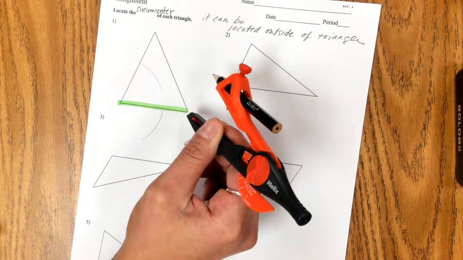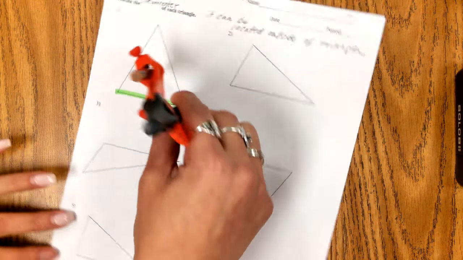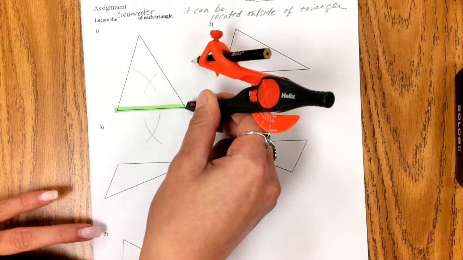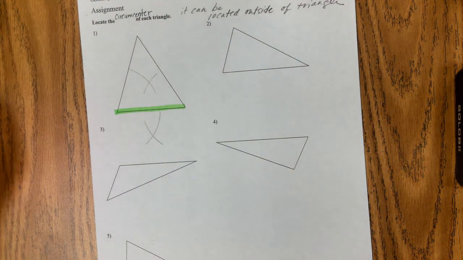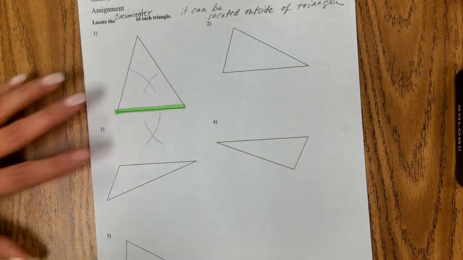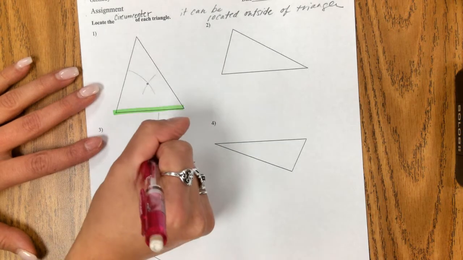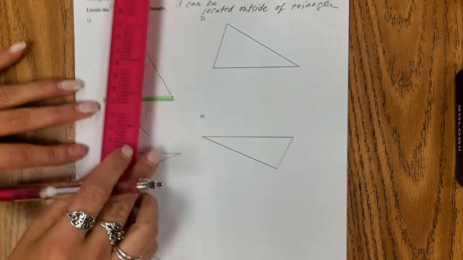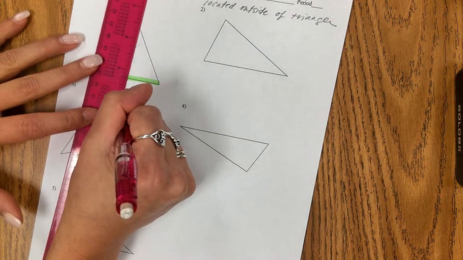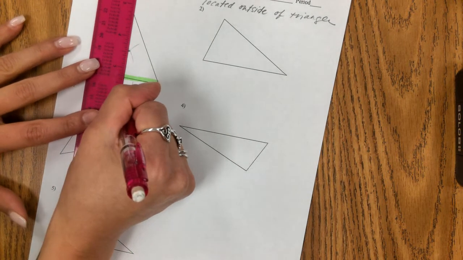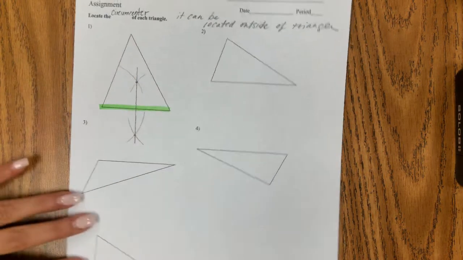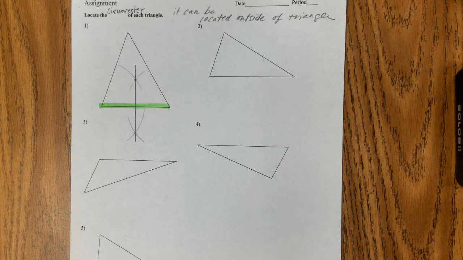Then you're going to come to the other side. You're going to do the same thing here. Okay, so you should have your two markings here. From there, you are going to just draw a line to connect them. They do not need to connect to any of the angles or anything else. That's how your first construction part should look.